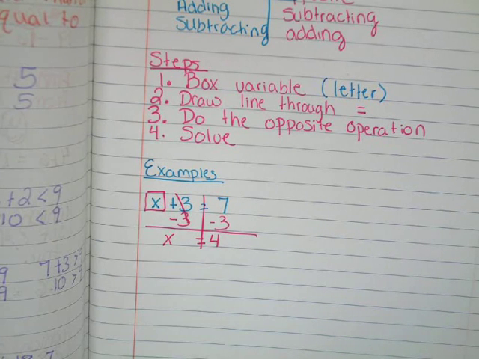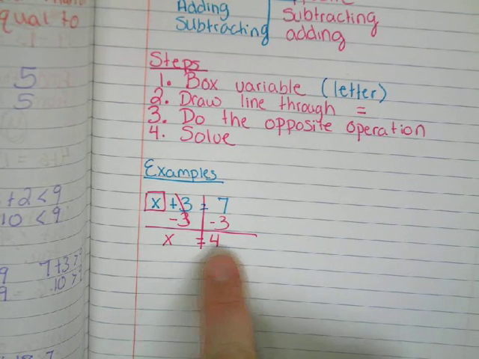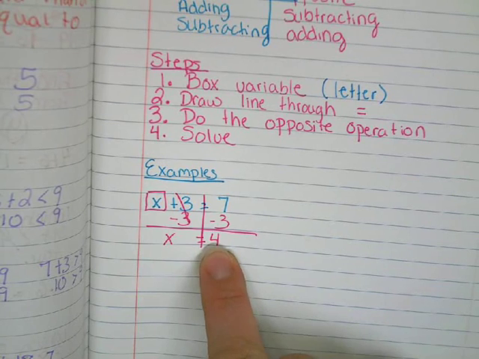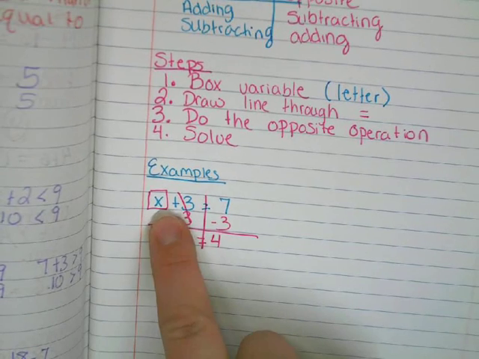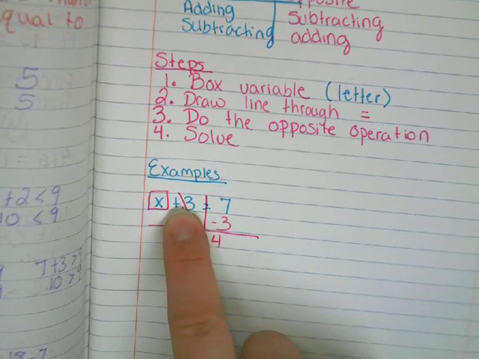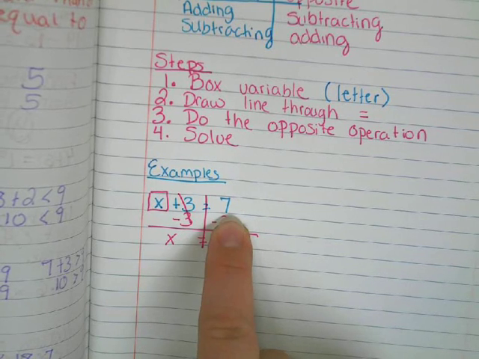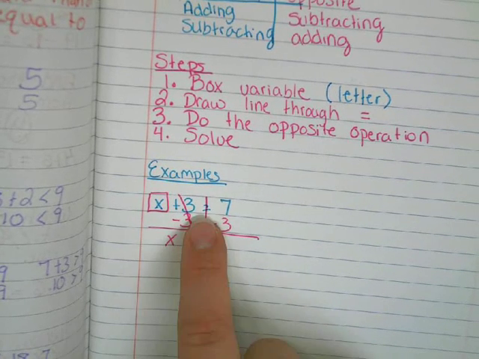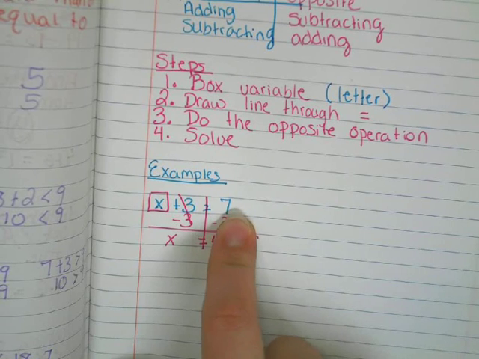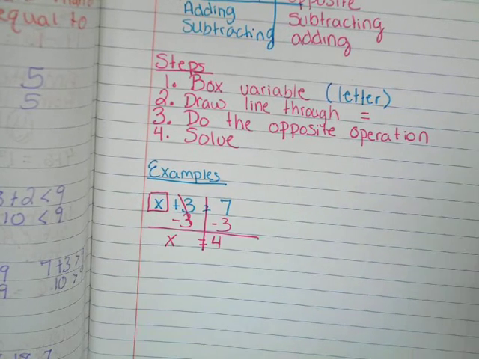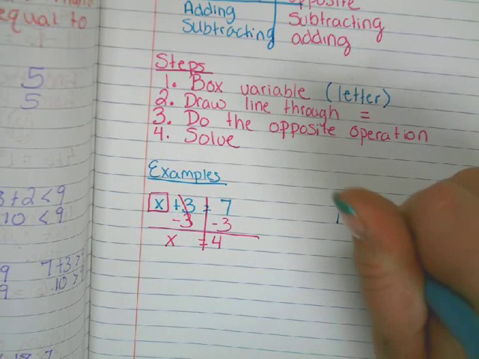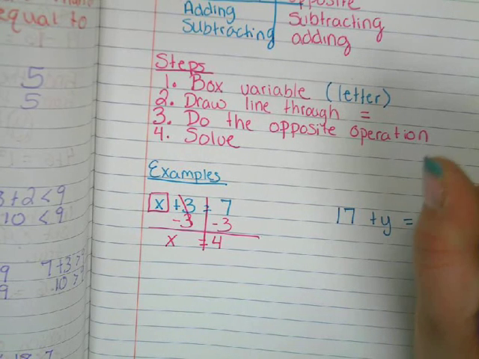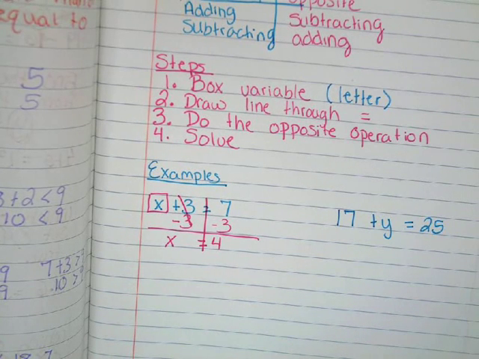Okay, with equations, you can always check your answer. If I take this number, whatever I get, and plug it in where my letter is, I should be able to make that statement true. So if I take 4 plus 3, what do I get? 7, which is what it shows there. If I got 4 plus 3 and did not get 7, then I did something wrong and I need to go back and try it again. Okay? Let's try 17 plus y equals 25. It's not always going to be x. It's going to be different letters.